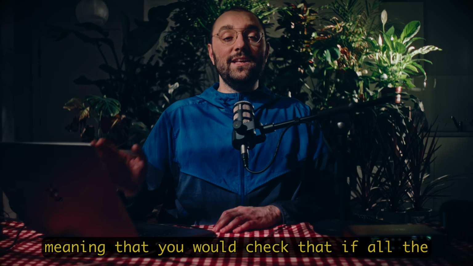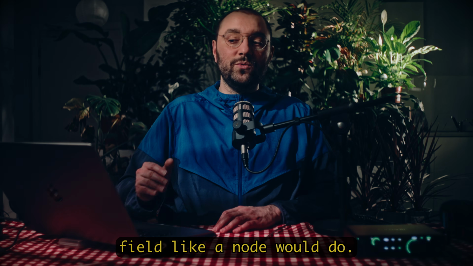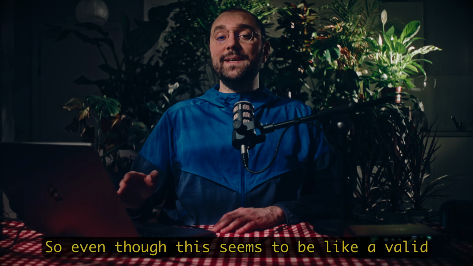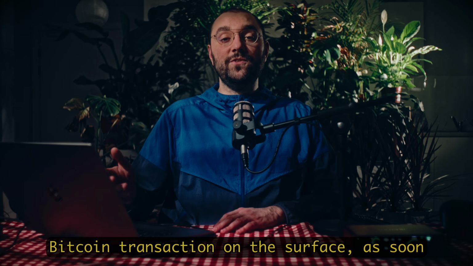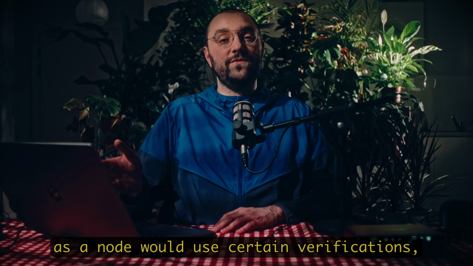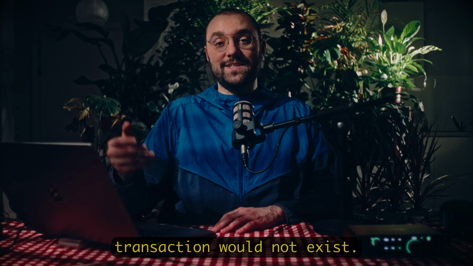Meaning that it would check if all the fields are in the right places, but it wouldn't do any verifications on the data that is inside the fields like a node would do. So even though this seems to be like a valid Bitcoin transaction on the surface, as soon as a node would do certain verifications, you would realize this transaction does not exist.